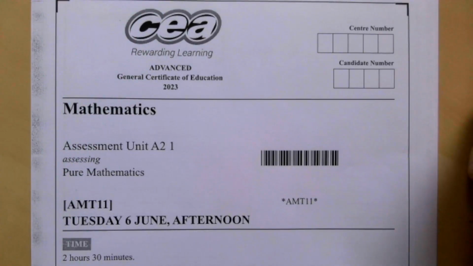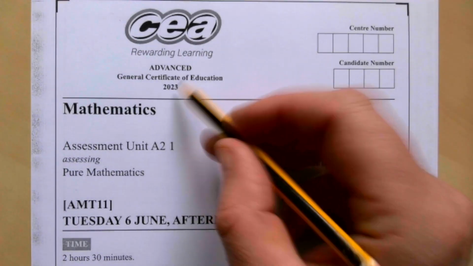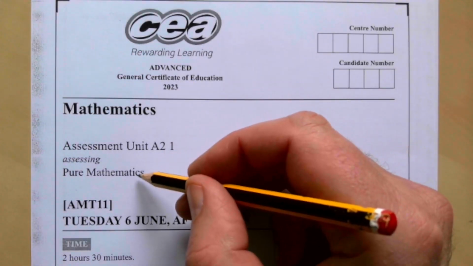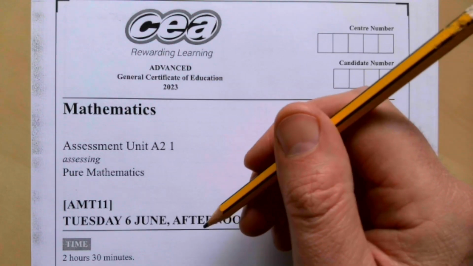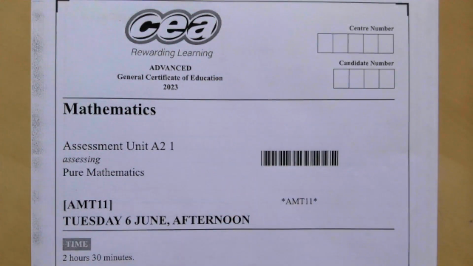This is the final question in this paper. It's question 11, and it's from the 2023 A2 Pure Maths paper from CCEA. It was sat on Tuesday, the 6th of June. So let's take a wee look.